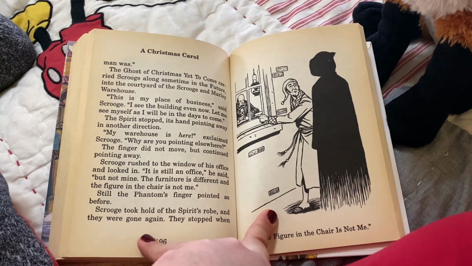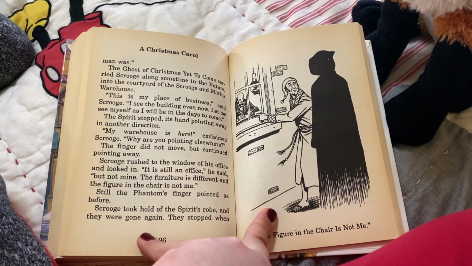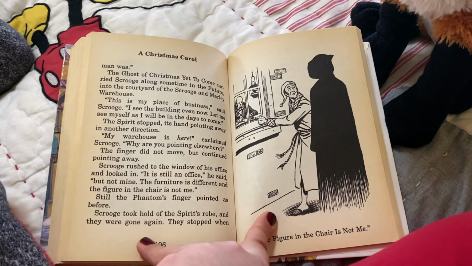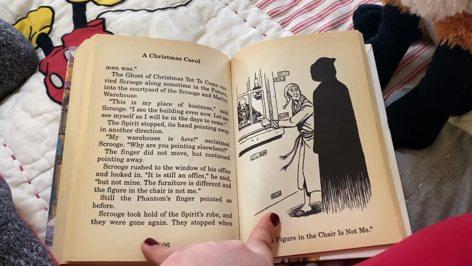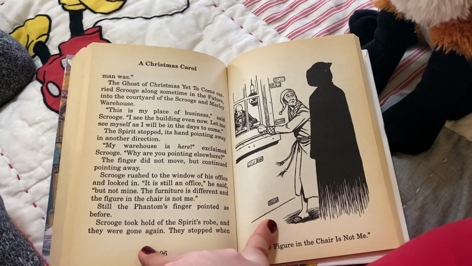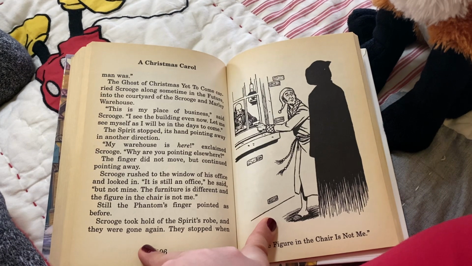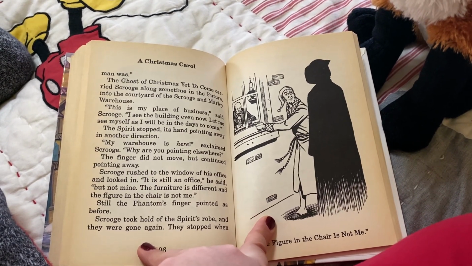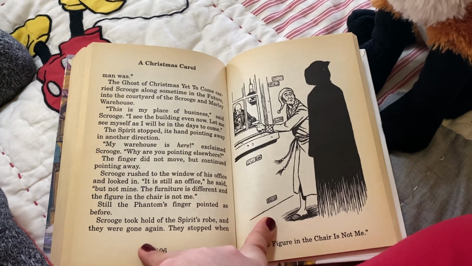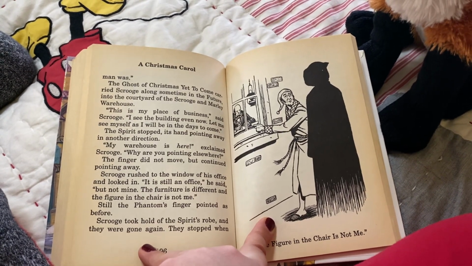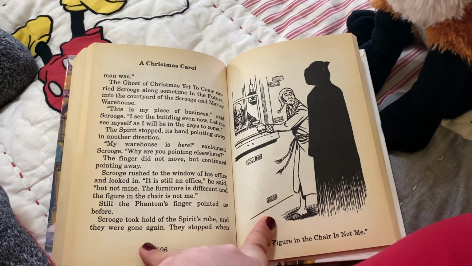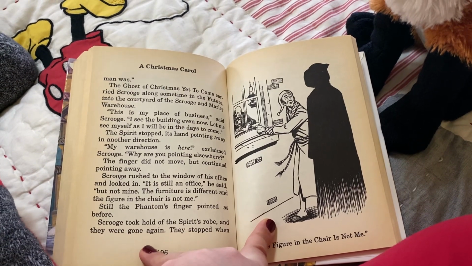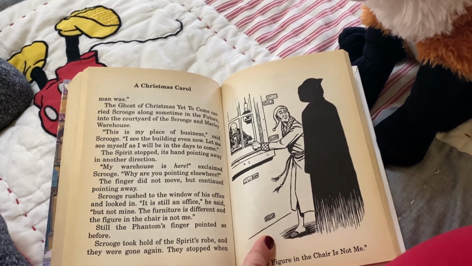The finger did not move, but continued pointing away. Scrooge rushed to the window of his office and looked in. It still was an office. "But not mine," he said. "The picture is different, and the figure in the chair is not me." Still the phantom pointed as before. Scrooge took hold of the robe.